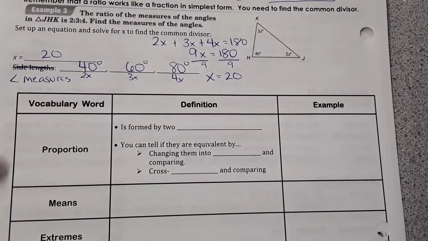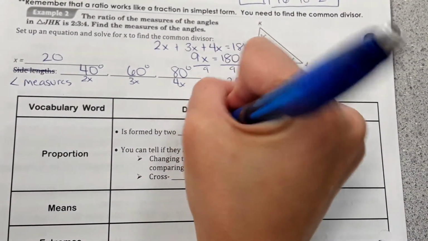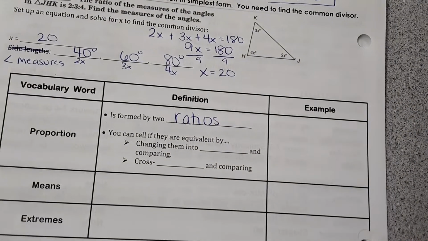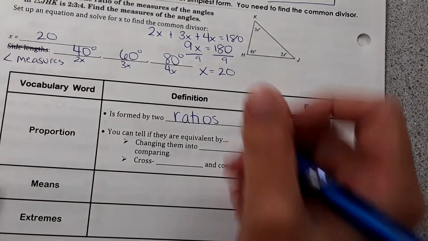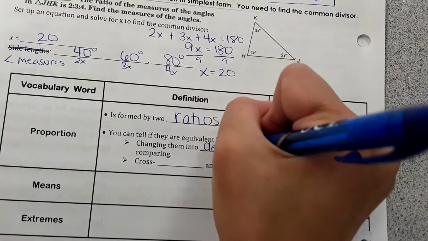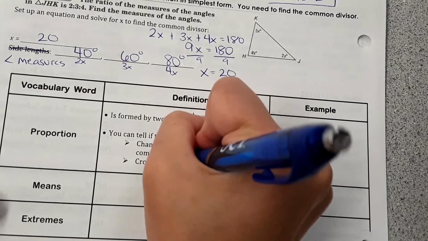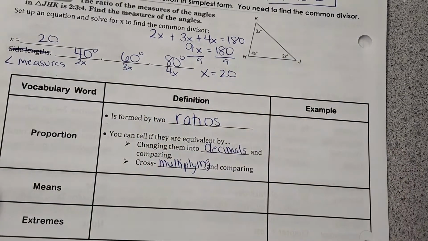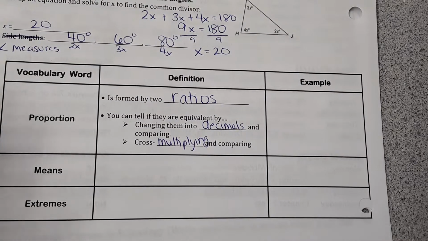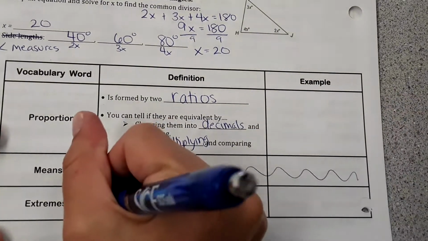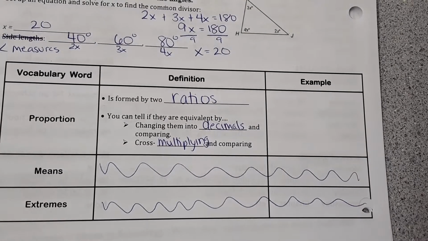Okay, so proportion. Ratios are used in proportions, or a proportion is actually formed by 2 ratios. You can tell if they are equivalent by changing them into decimals and comparing, or cross-multiplying and comparing. Means and extremes, we're going to cross this out. I don't want to confuse you. So we're going to simplify it just by crossing that out.